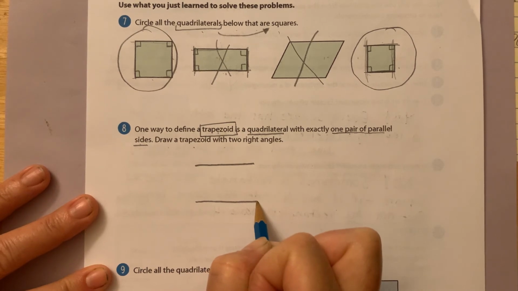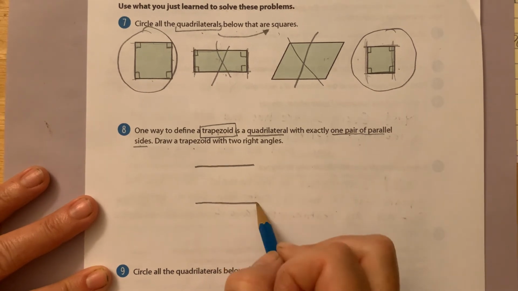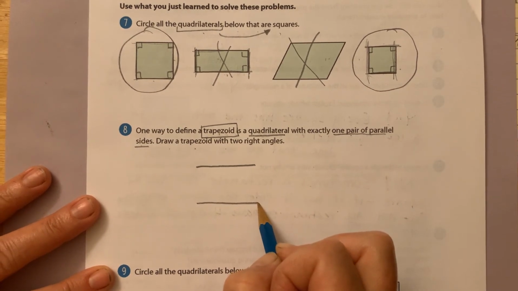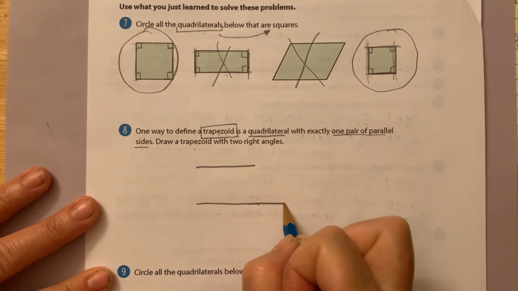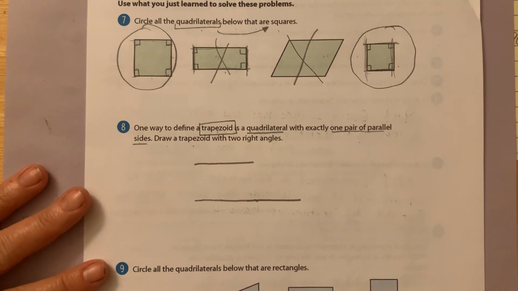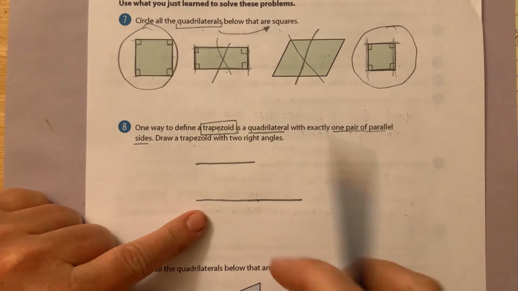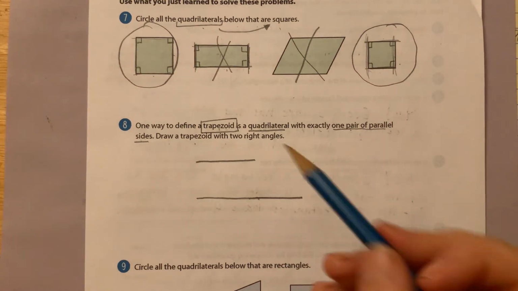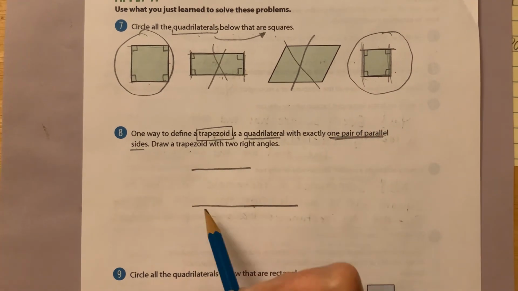Now, when we draw this, if I make these the same length, I'm going to end up with a rectangle, and I don't want a rectangle. I want a trapezoid. So that means I need to make one a little bit longer than the other one. Okay, so I have 1 pair of parallel sides. If I had stopped here, I would have had to draw parallel lines, and I don't want to do that because I only want 1 pair of parallel lines. So I drew 1 set.